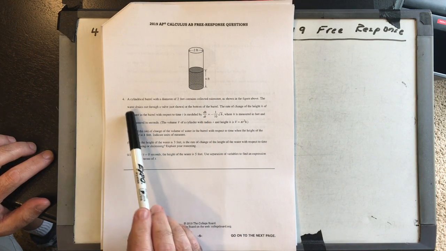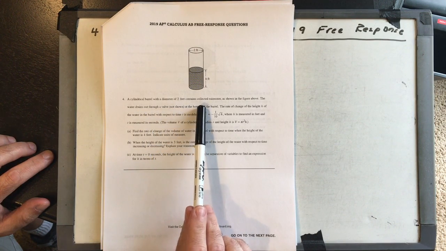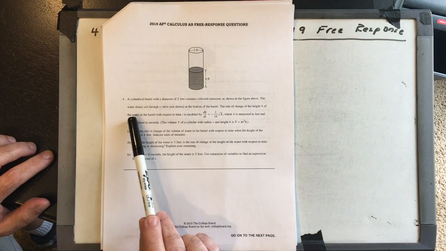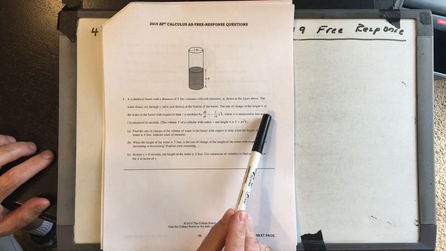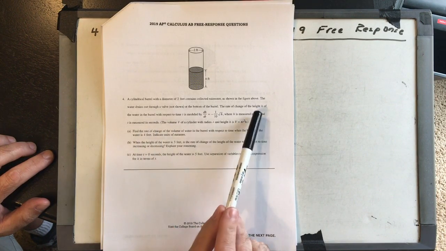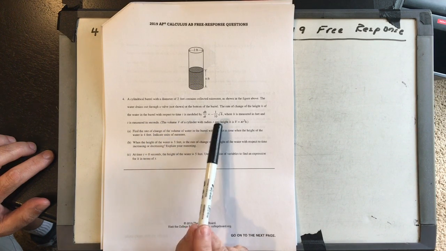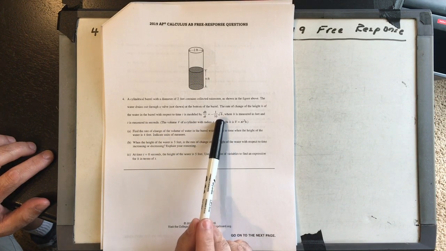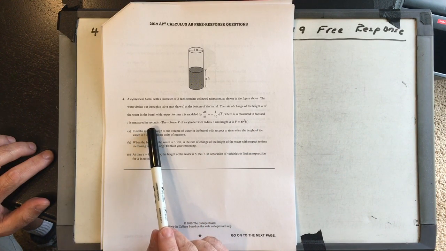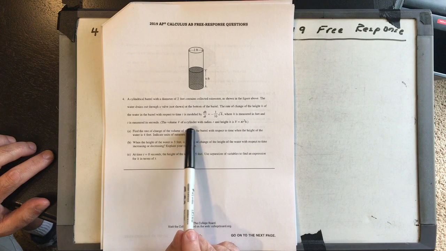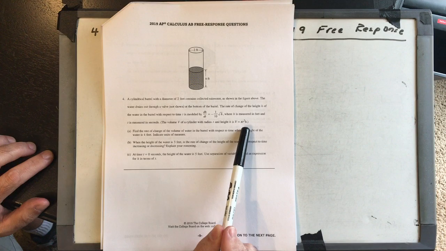Reading through the problem, it says a cylindrical barrel with diameter of 2 feet contains collected rainwater as shown in the figure above. Water drains out through a valve at the bottom of the barrel. The rate of change of the height h of the water in the barrel with respect to time is dh/dt equals minus 1/10 times root h. h is measured in feet, t is measured in seconds, and it gives you the volume of a cylinder with radius r and height h: V equals pi r squared h.